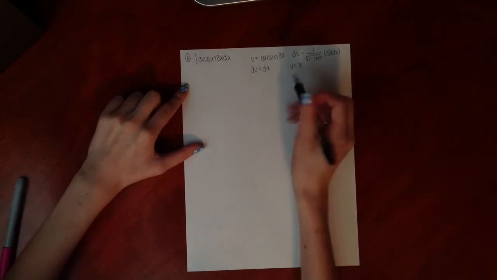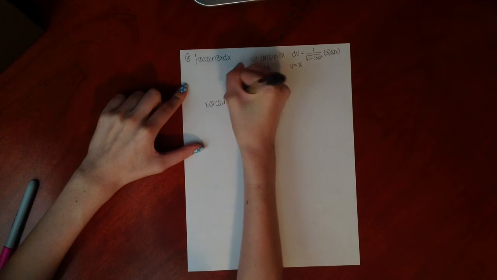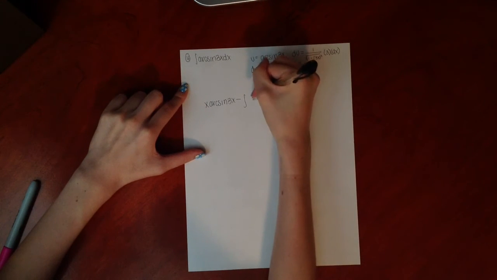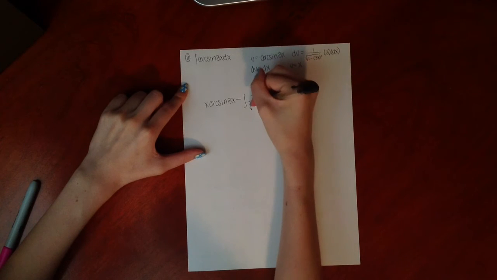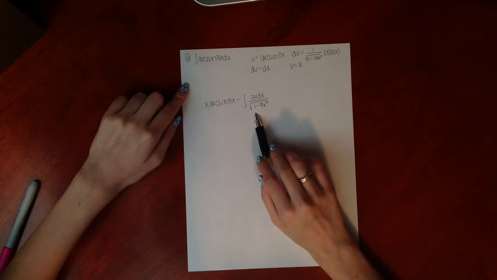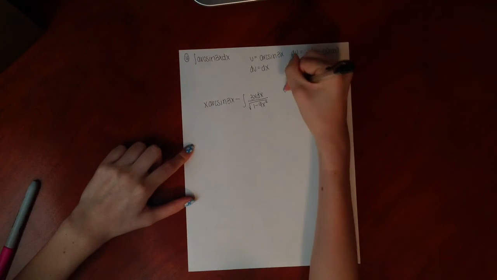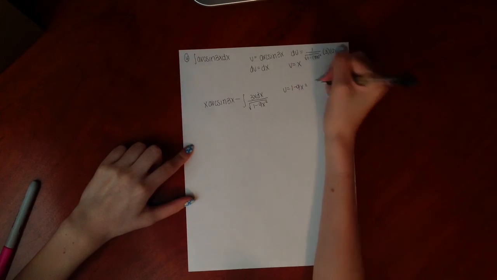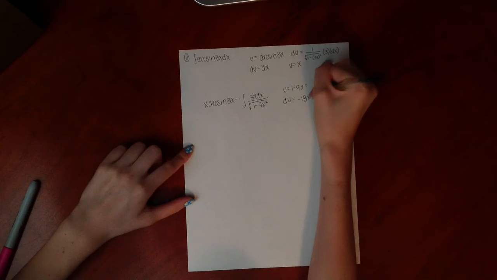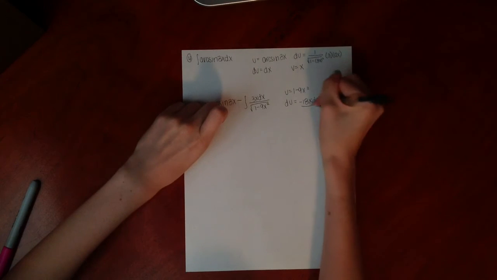Plugging that back into our formula, we get u times v, or x arcsine 3x, minus the integral of v du, which would be 3x dx over the square root of 1 minus 9x squared. Now you can probably see that we're going to need u sub to simplify and then solve this integrand. So we're going to set our u equal to 1 minus 9x squared, and our du is going to be negative 18x dx. Now in order to make this look like this, we'll divide both sides by negative 6.